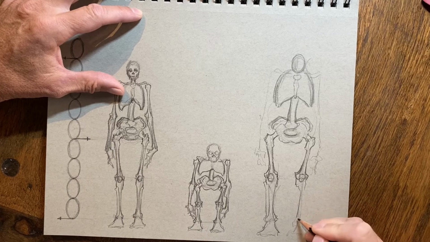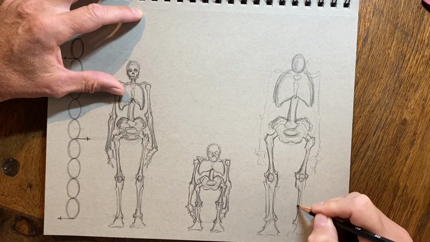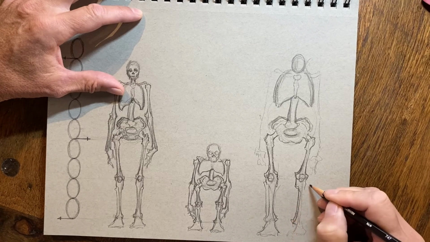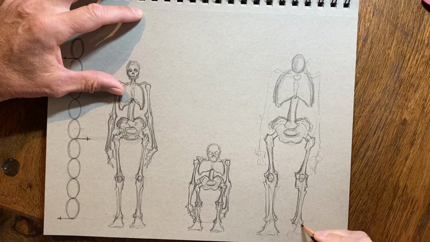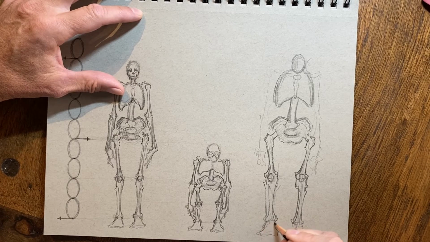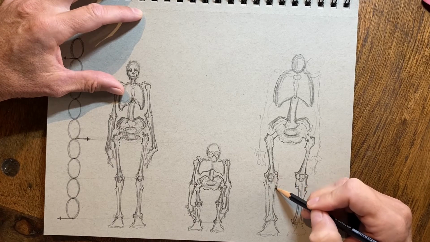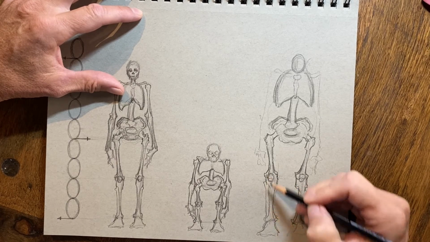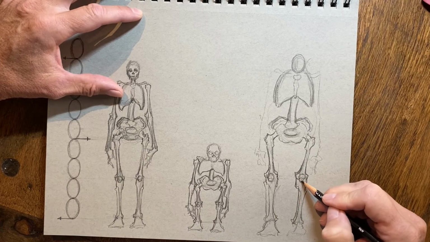Tibia. Head of the fibula. And remember, this always is going to curve like this. When we get to adding muscles, the calf muscle is always lower on the inside and higher on the outside. But we'll get to that shortly. We'll be doing the legs in a few weeks.